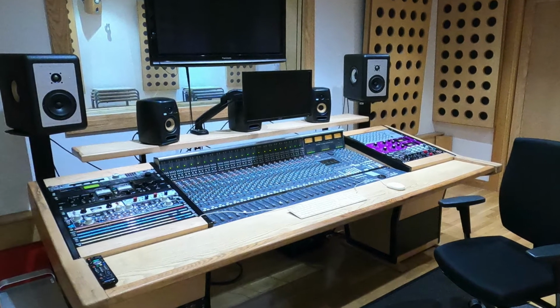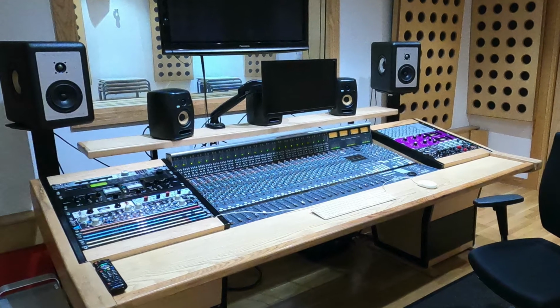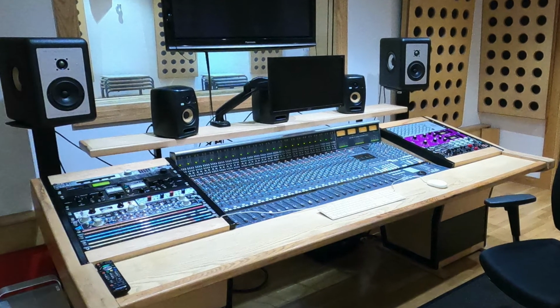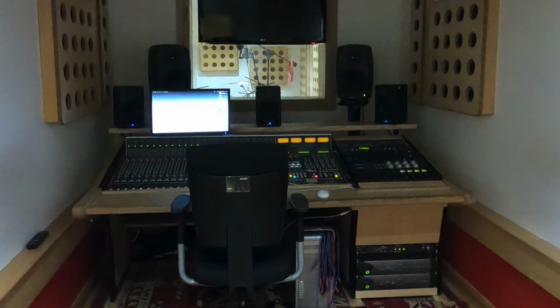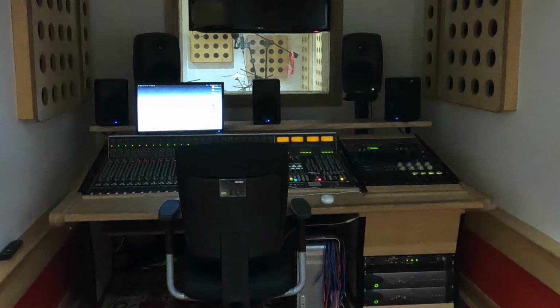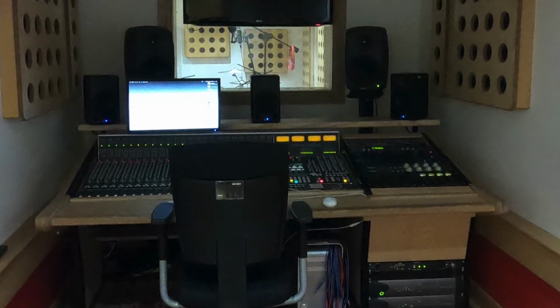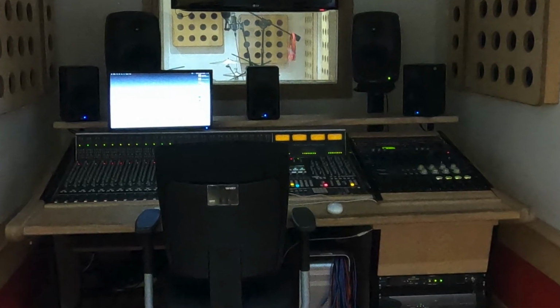Our aim today is to be able to get a microphone signal into the mixing console, and from there into Pro Tools. We're going to send a mix out of Pro Tools back to the console, which we're going to listen to in the control room, and we're going to send a separate mix for the artist to listen to in their headphones in the recording room. So let's get started.